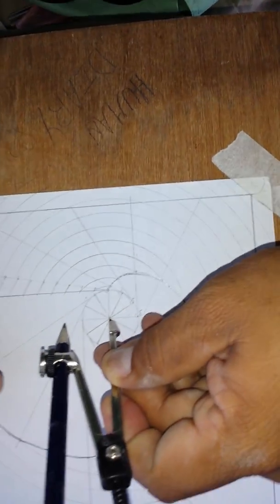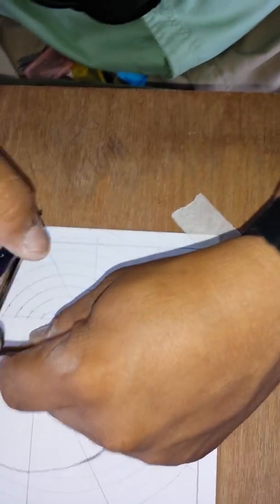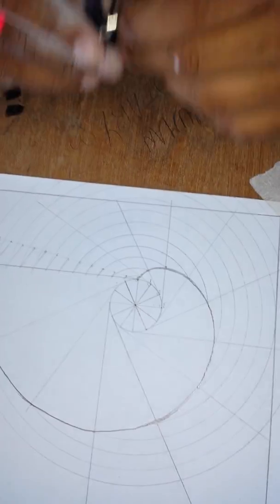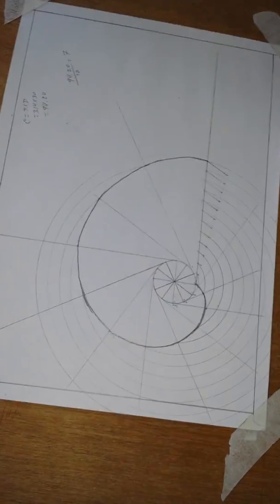But like I explained, the easiest one is using the center and just doing it and you open it. Alright? Period. And involute with a circle.